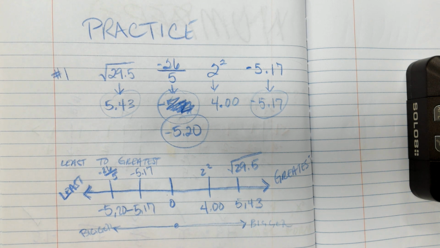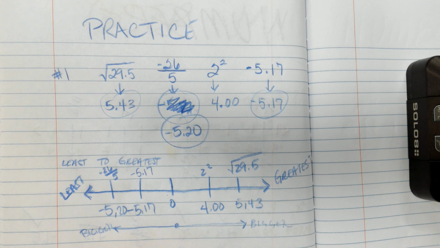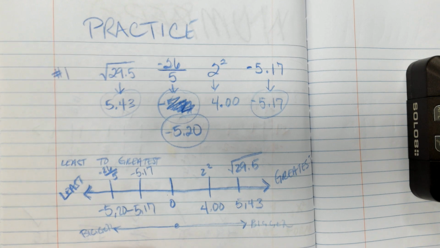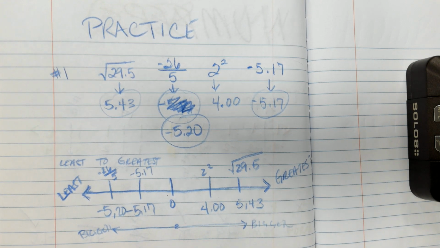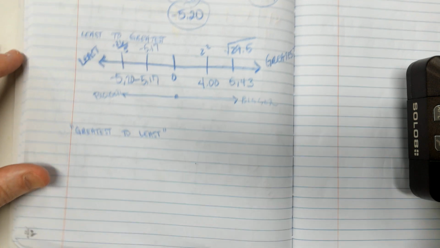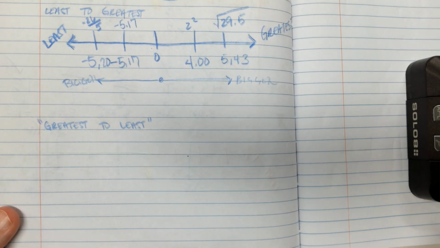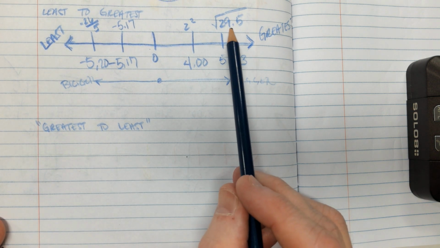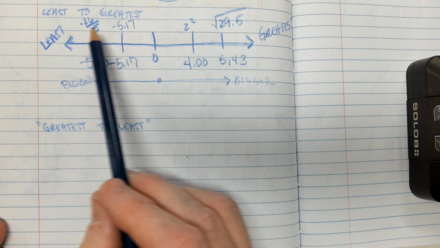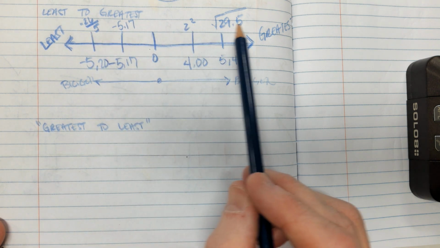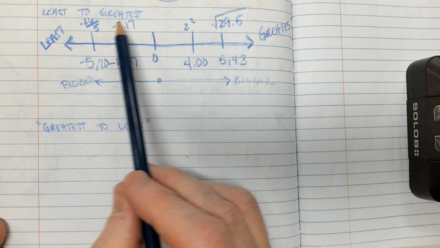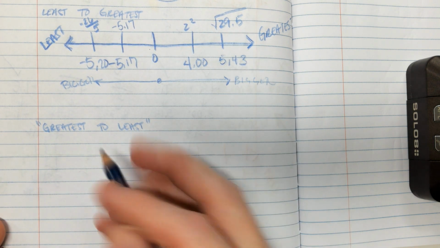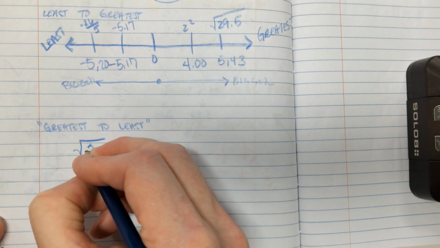What I want you to write here is "greatest to least." And put quotes around them, because when you read the question, if it said greatest to least, okay, which one of these, tell me in the original form, which one of these numbers is going to be the greatest? But tell me in this form, what is that? Right, so the first one, if we go greatest to least, is 29.5.